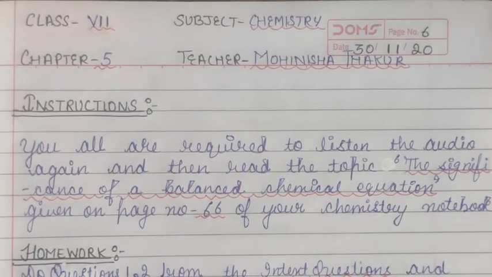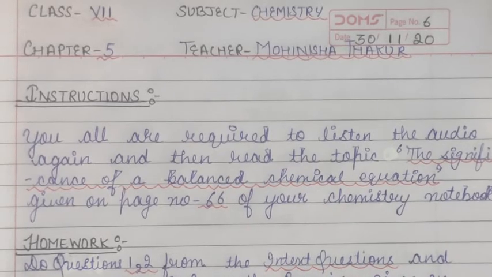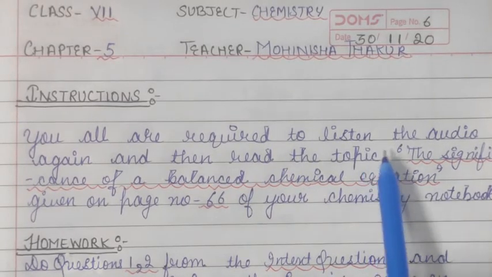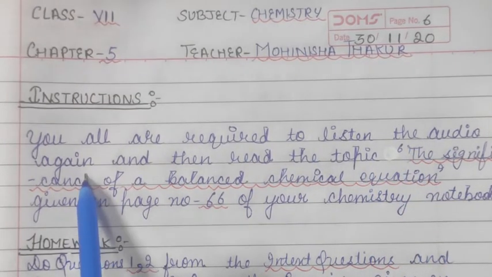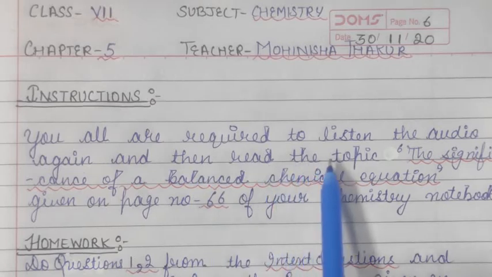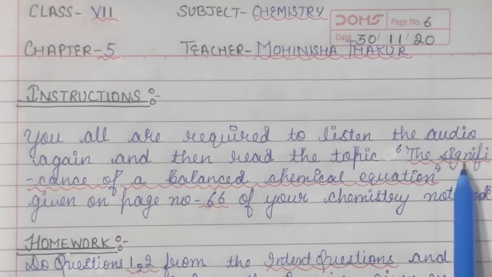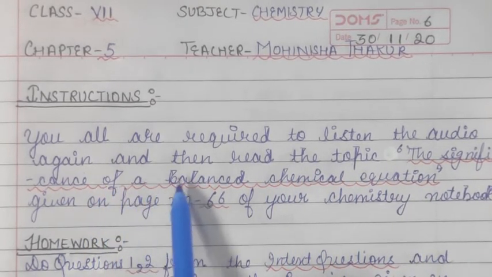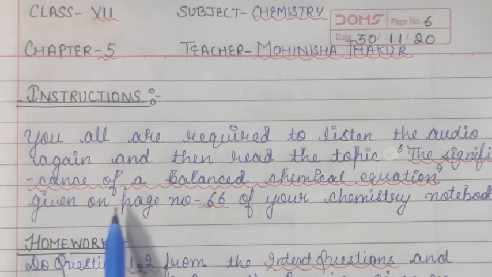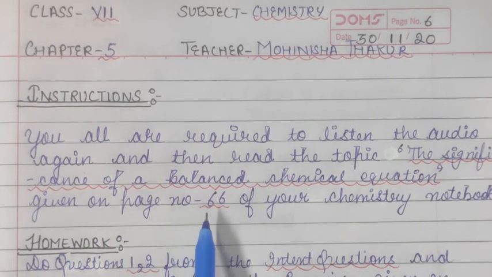So students, now I am ending today's lesson by giving instructions and homework. Instructions are, you are required to listen to the audio again and then read the topic, the significance of a balanced chemical equation, given on page number 66 of your chemistry notebook.